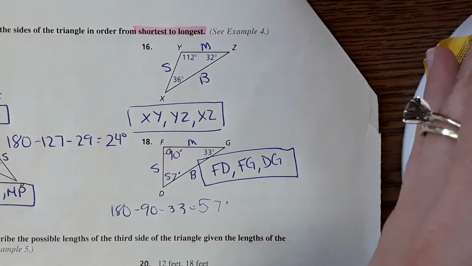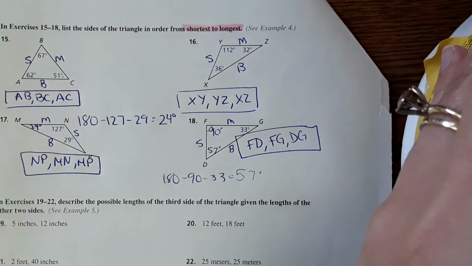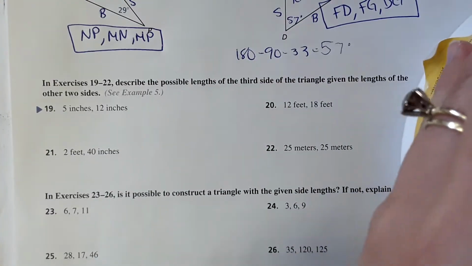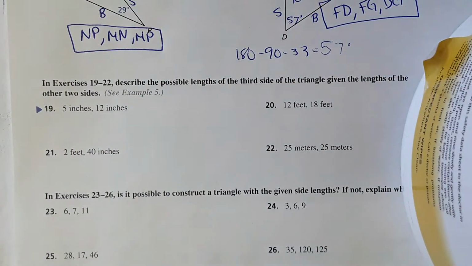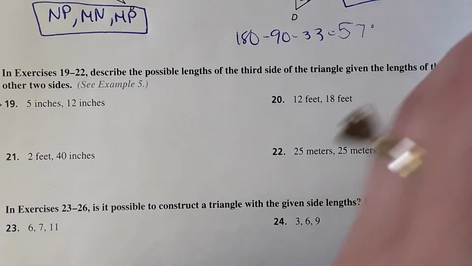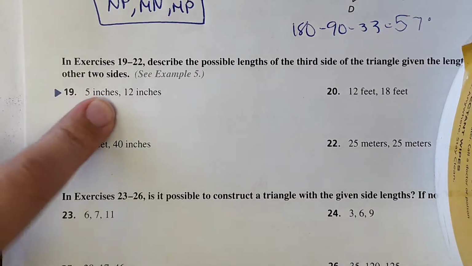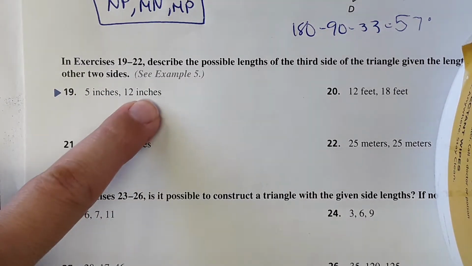Okay, next type of problem. You ready? Okay, so describe the possible lengths of the third side of a triangle given the lengths of the other two sides. Okay, so here's the thing. They don't tell us whether these are the two shortest sides or this is one short and the longest sides.